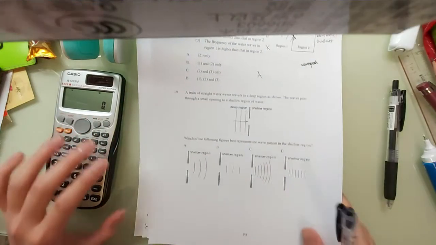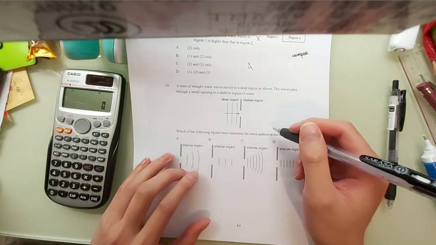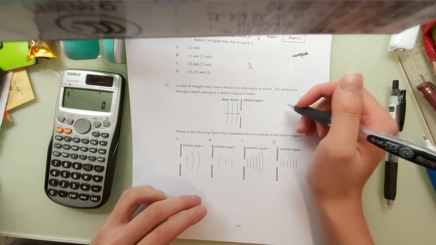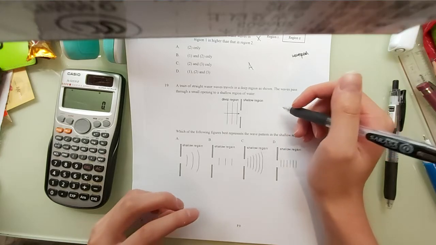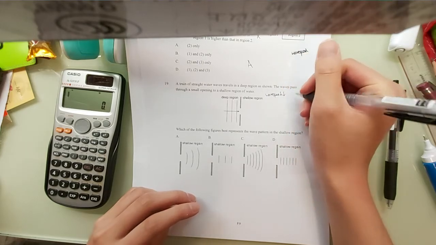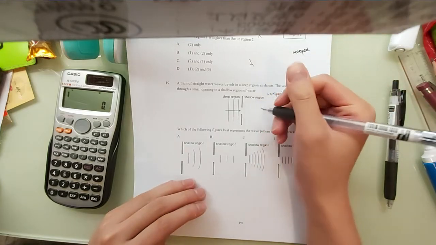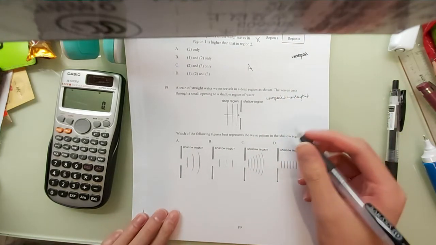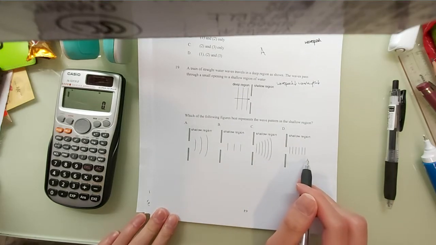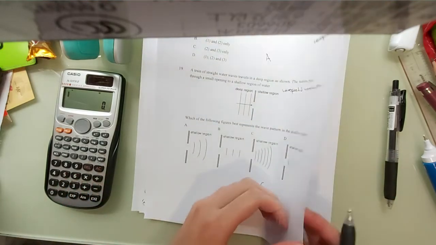Alright, a train of straight water waves travels in a deep region. As shown, the waves pass through a small opening to a more shallow region. Again, a more shallow region means wave speed decreases and wavelength decreases. And so if the wavelength decreases, it should be either C or D. And it's going to be C because that's not how diffraction looks like.